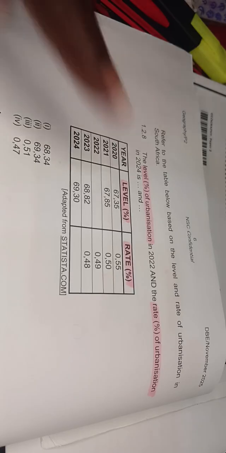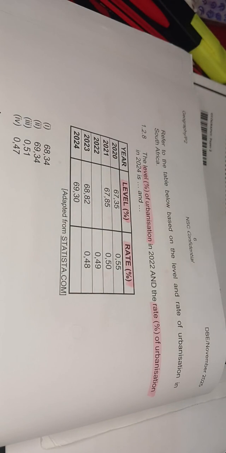When you talk about the level of urbanization, we are talking about the percentage of people living in urban areas compared to rural areas. That is the level of urbanization. But when you talk about the rate, we are looking at the speed of urbanization occurring over time. Is it fast or is it slow? That's basically what we are talking about.